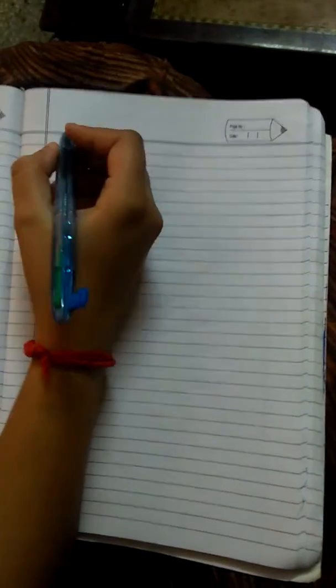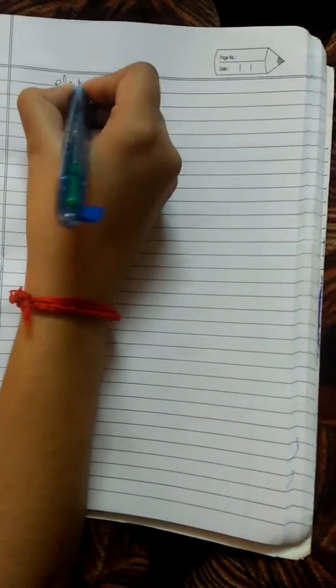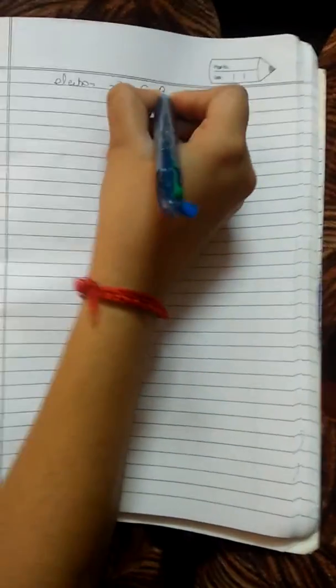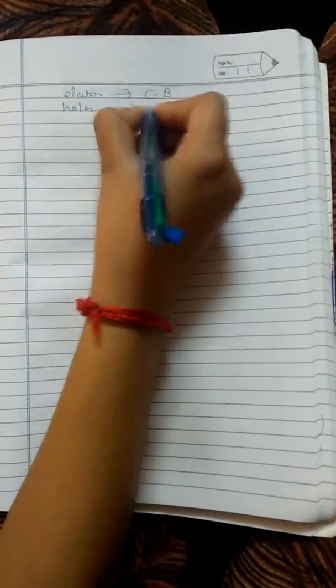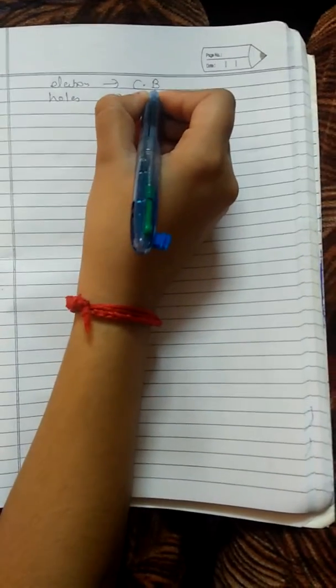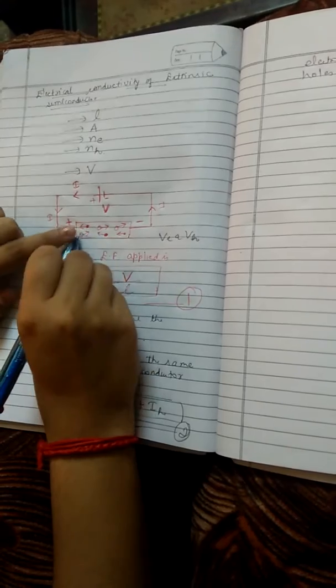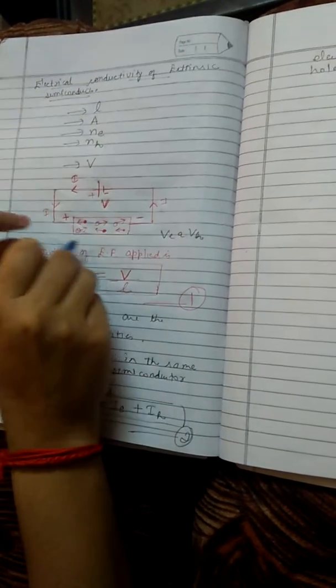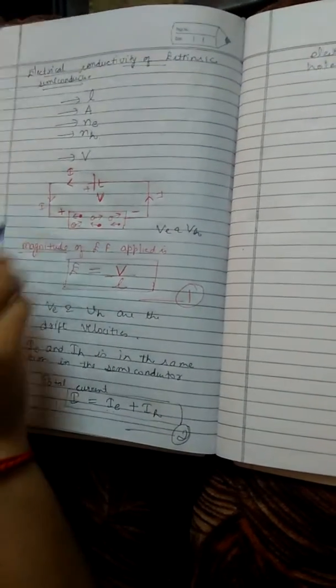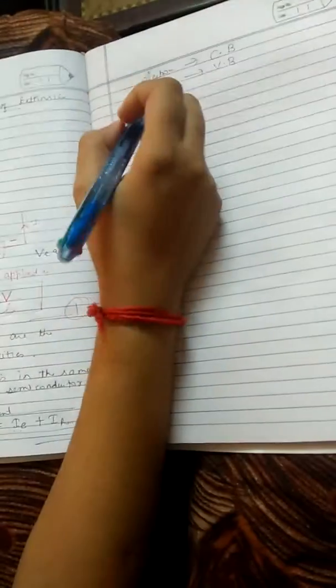Electrons in the conduction band and holes in the valence band are moving randomly. You can see in this figure that electrons and holes are moving randomly. They are not moving in a particular direction in the semiconductor, like electrons in metals.